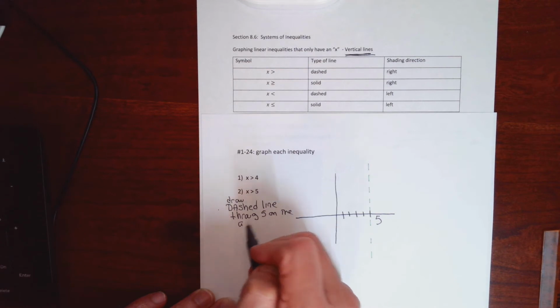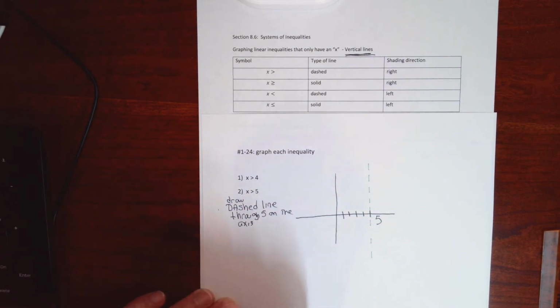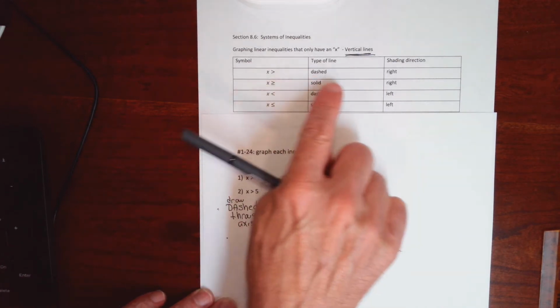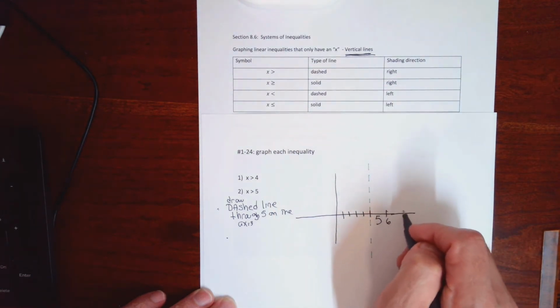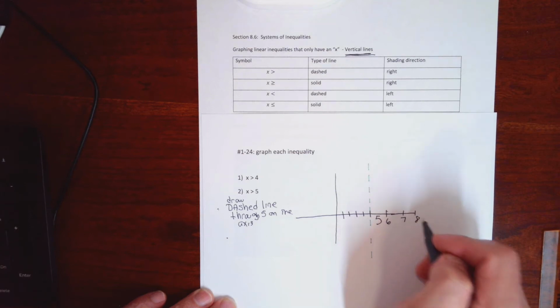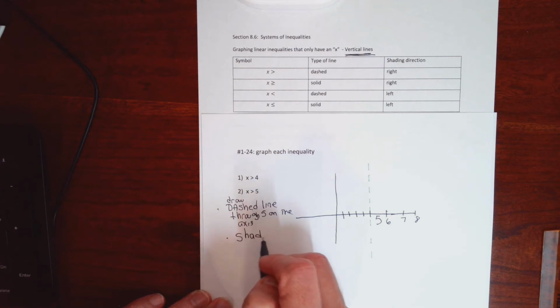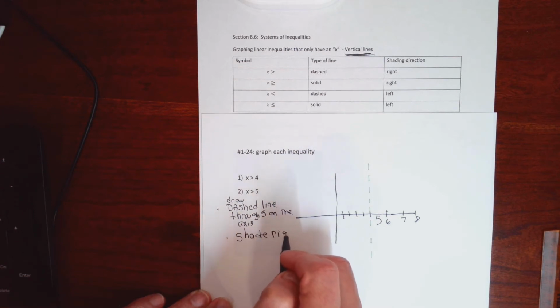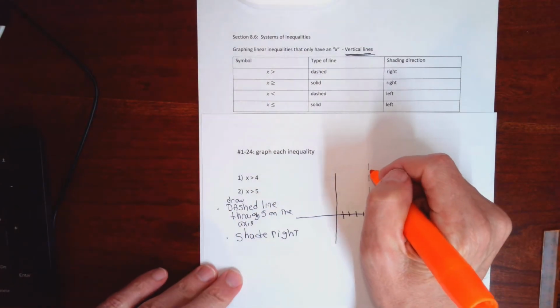The reason I'm drawing a dashed line is because I don't have an "or equal to," and any point that has an x-coordinate of 5 isn't supposed to be included in my answer. And now I have to shade, and for x's, if I have a greater than, I'm going to shade to the right, because on the x-axis, the numbers get bigger or greater than 5 as I go to the right. So my little chart on the screen right now is going to tell me the direction to shade, if it's not completely obvious. If I'm trying to cover up points whose x-coordinates are bigger than 5, I'm going to shade to the right of 5.